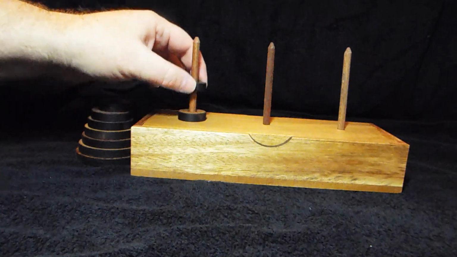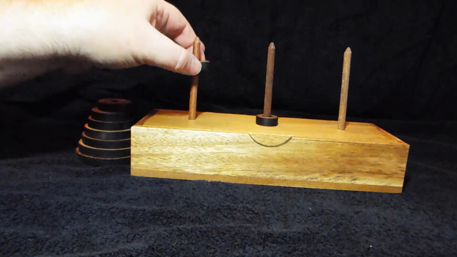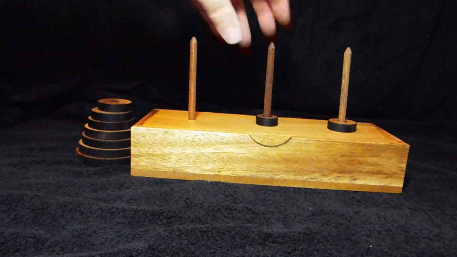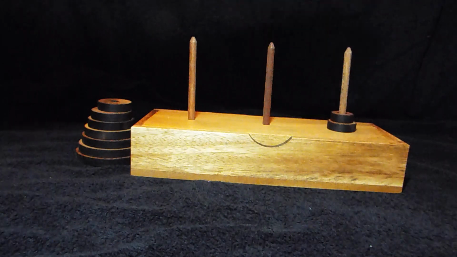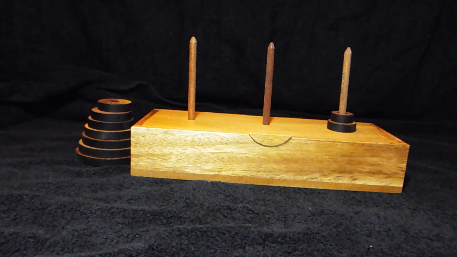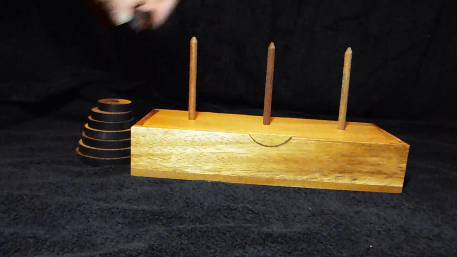I take 1 move to move the top one here, just like it did 1 move before. Takes 1 move there, and then 1 move back. So the first disc took 2 of the same moves, of 1 move, and then 1 to move the new disc.